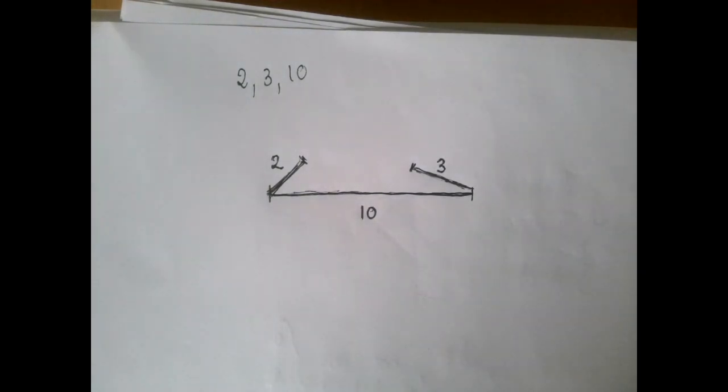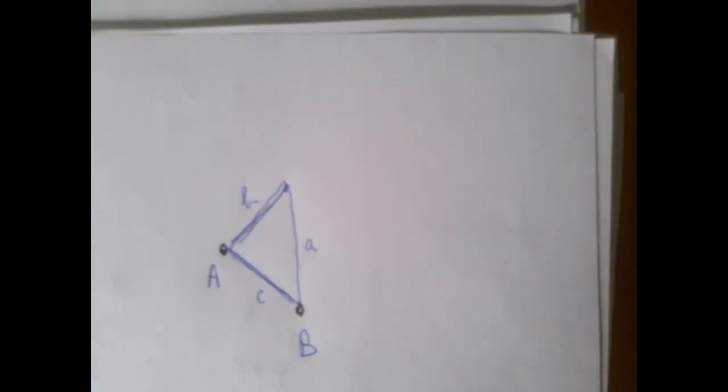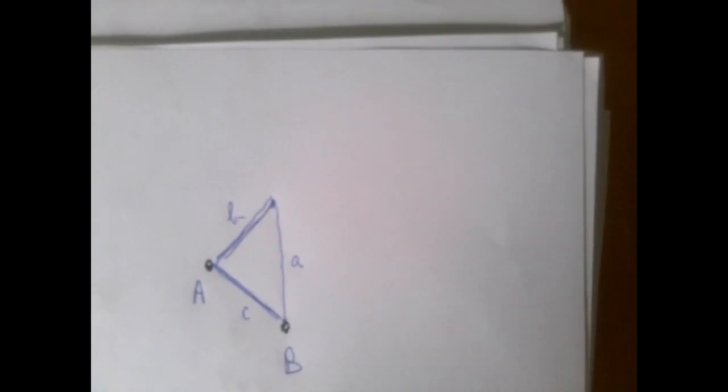Actually, there is something more. If three numbers pass the triangle inequality, then there exists a triangle with side lengths exactly those three numbers. Actually, there is a unique triangle with those sides. So to put it in algebra, the triangle inequality goes like this.